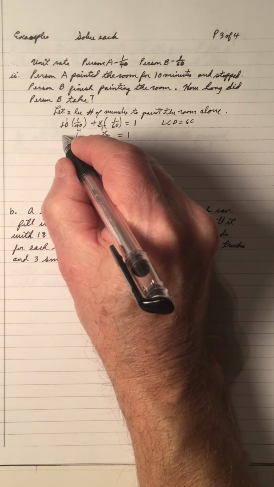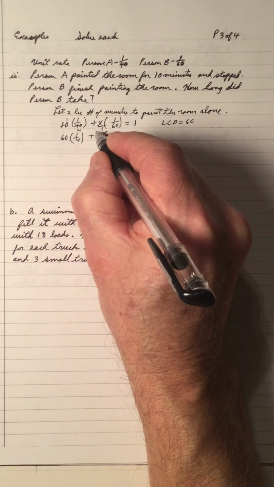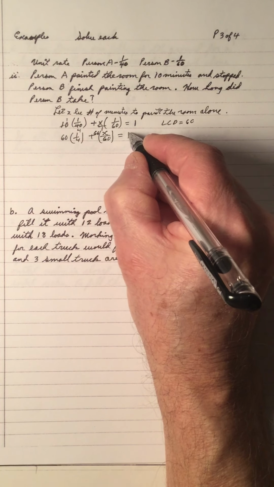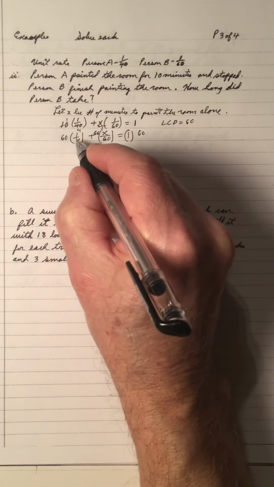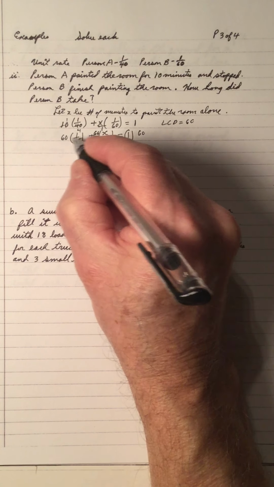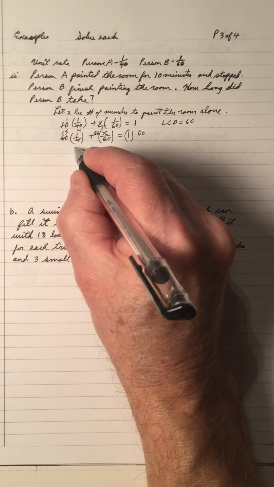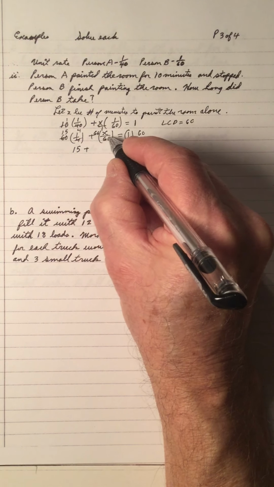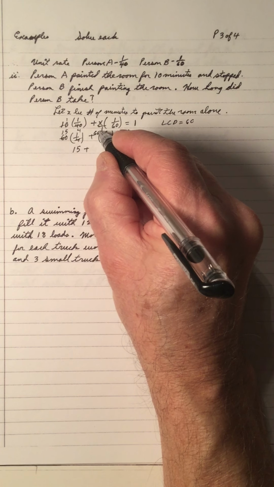So I multiply each part of the equation by 60. So every denominator should cancel now. So 4 into 60 goes 15. So that's 15.